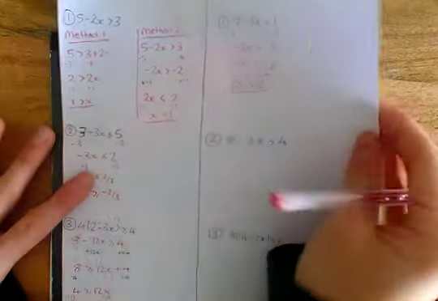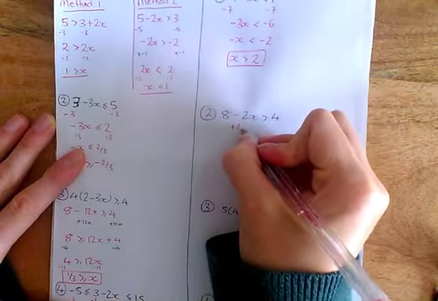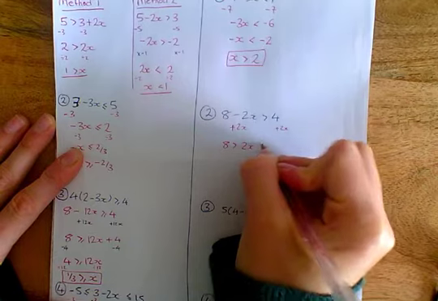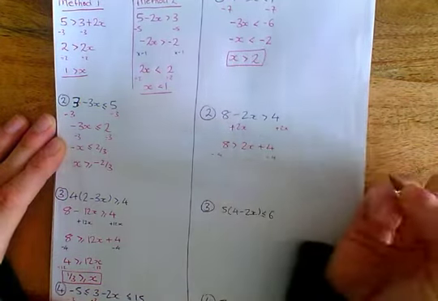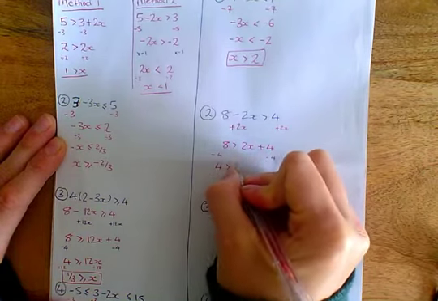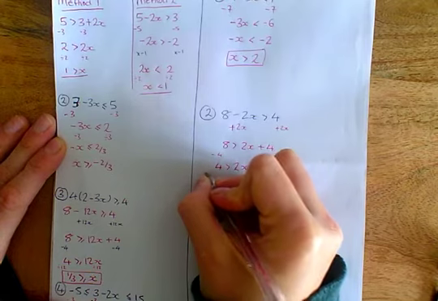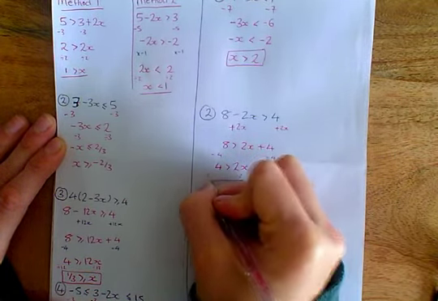Example 2, I'm going to do the other method, so I'm going to add 2x first of all. We've got 8 is greater than 2x plus 4. If we subtract 4 from both sides, we've got 4 is greater than 2x. And then if we divide by 2, we have got that 2 is greater than x.